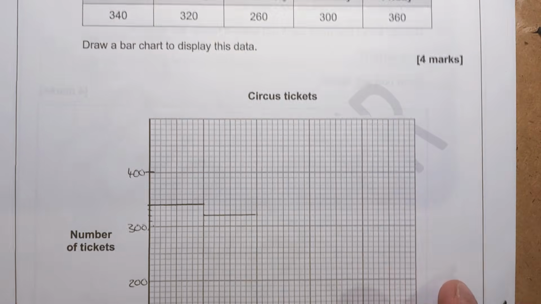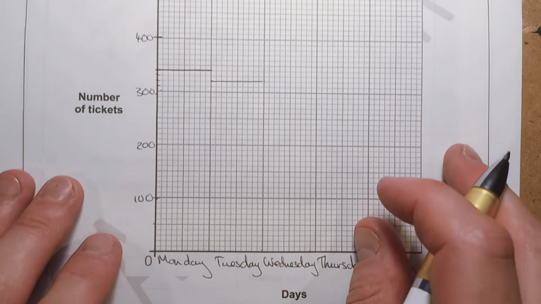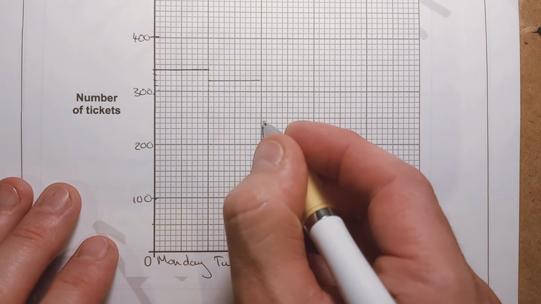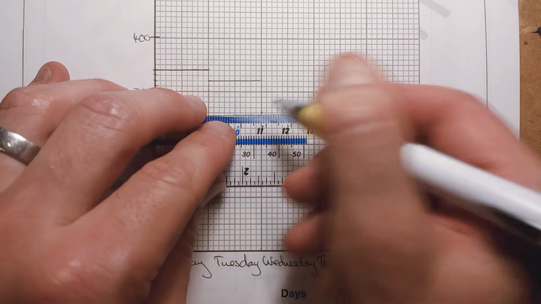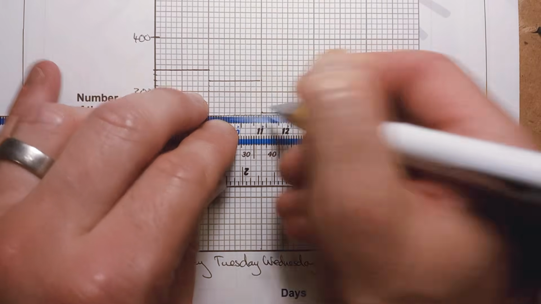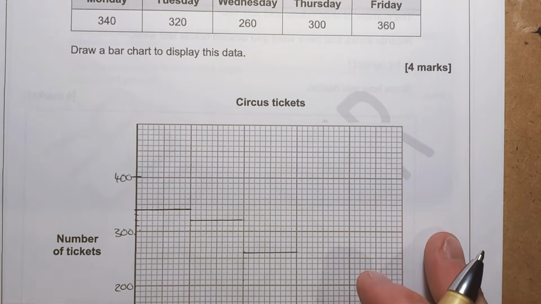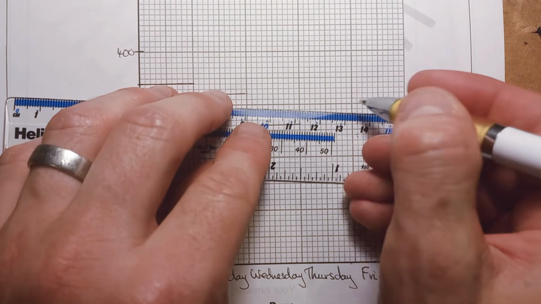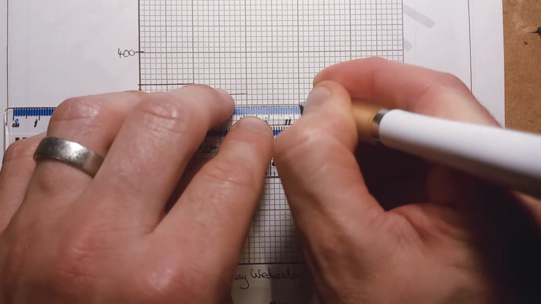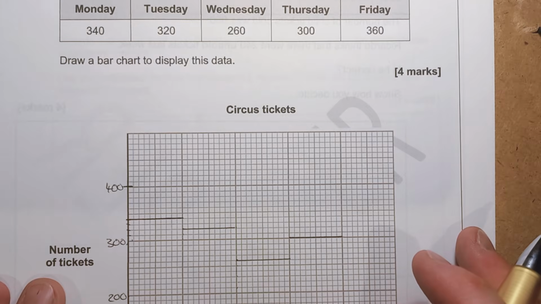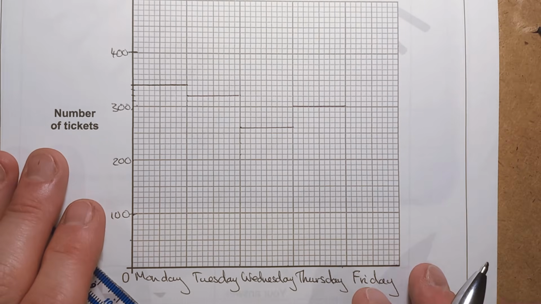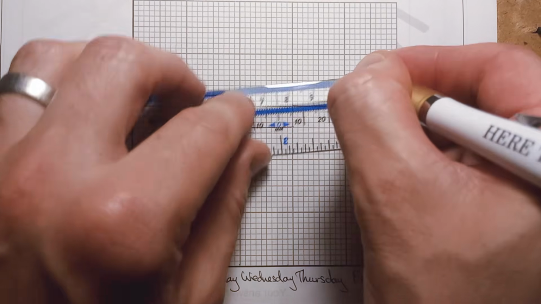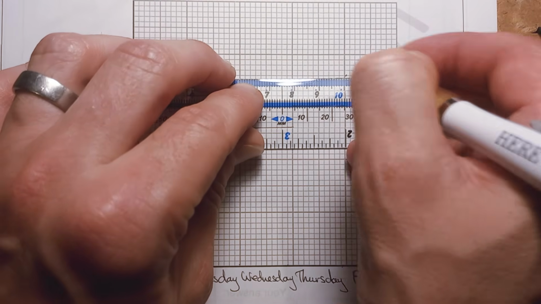And then for Wednesday, we've got 260. So here's 200. 10, 20, 30, 40, 50, 60. For Thursday, we've got 300. So that one's nice and straightforward. Thursday, 300. And then Friday, we've got 360. So 350 is in the middle there. So 360 is going to be one box up.